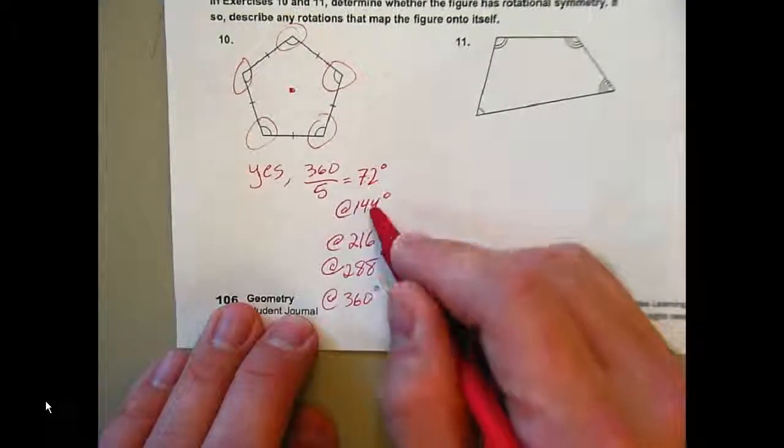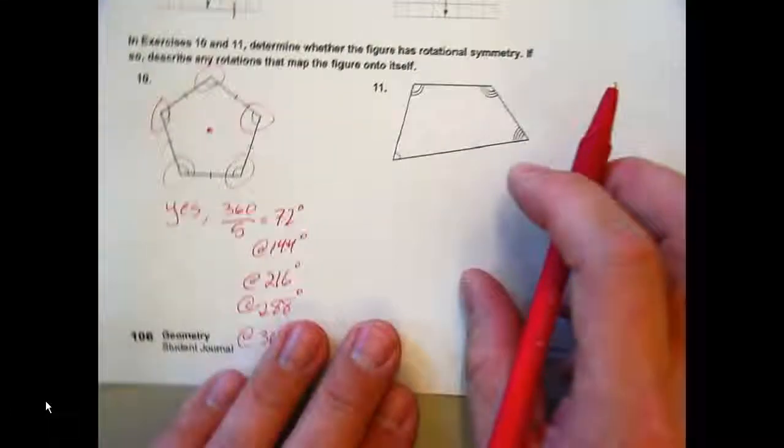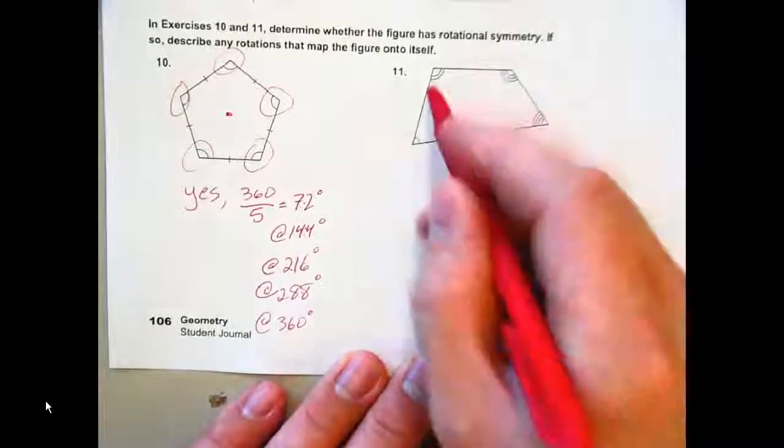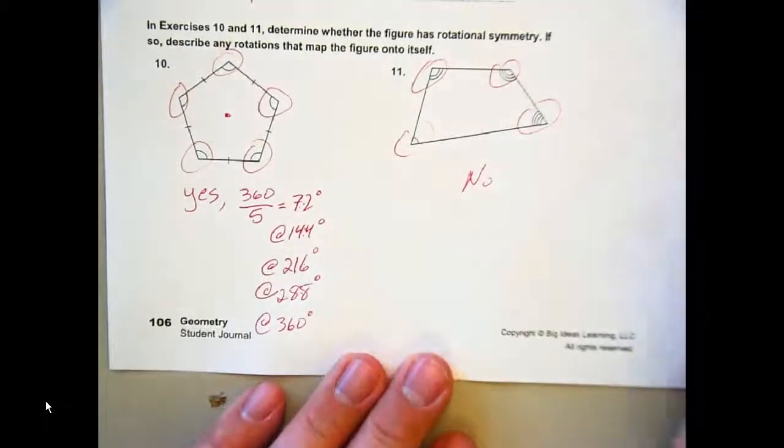Okay, so every 72 degrees. So we should have 5 different measures there. Okay, does number 11 have rotational symmetry? No. It doesn't have any congruent parts, congruent angles. Okay.